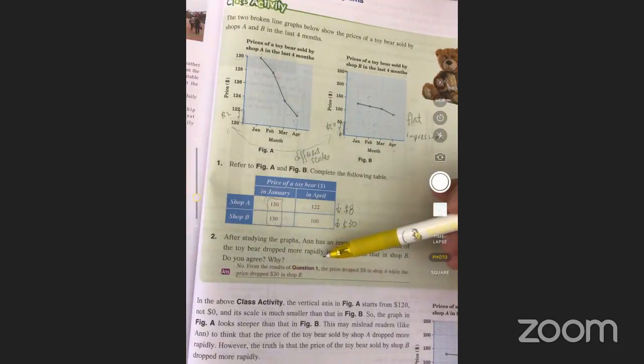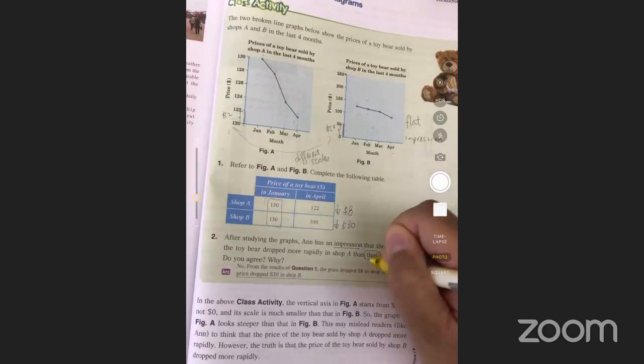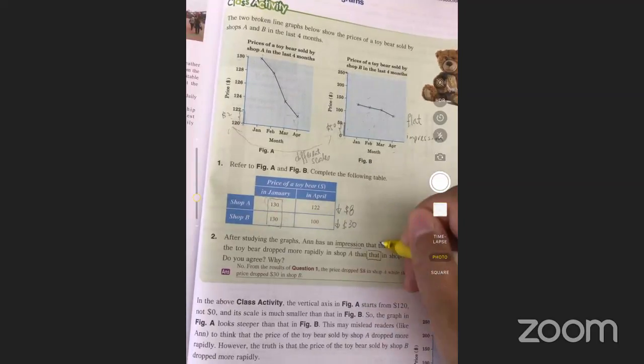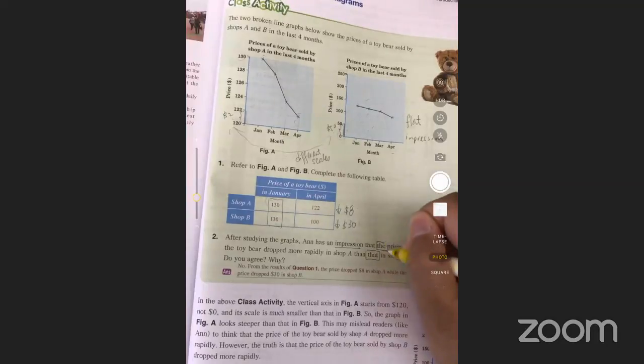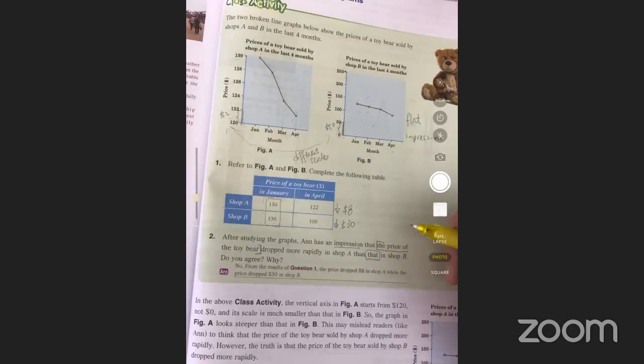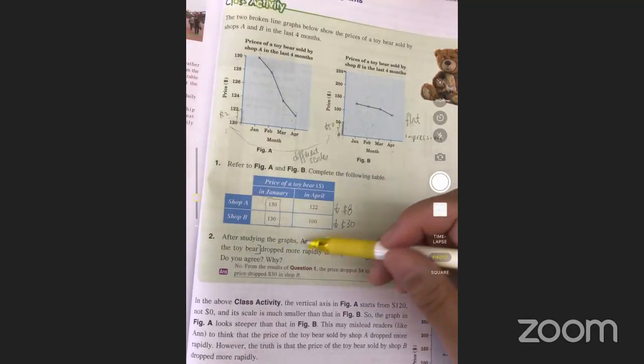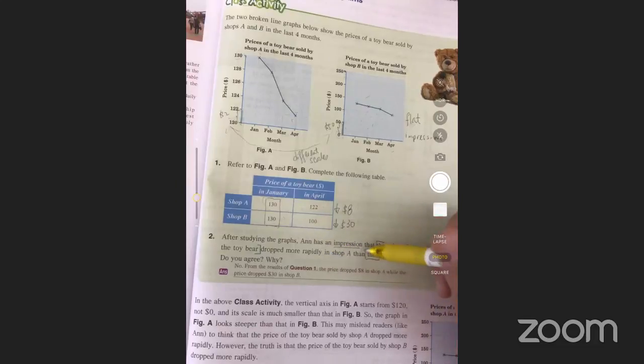Rapid has the similar meaning as quick, okay, more rapidly in shop A than that in shop B. We have seen this sentence structure before, than that. This that refers to the price of the toy bear, and then we don't need to repeat those words again. Then we just use one word, that, to represent the price of the toy bear. Okay, drop more rapidly in shop A than that in shop B.